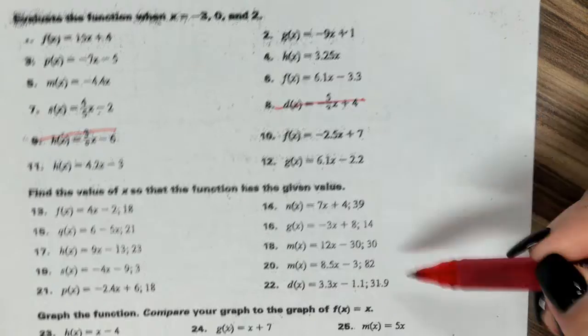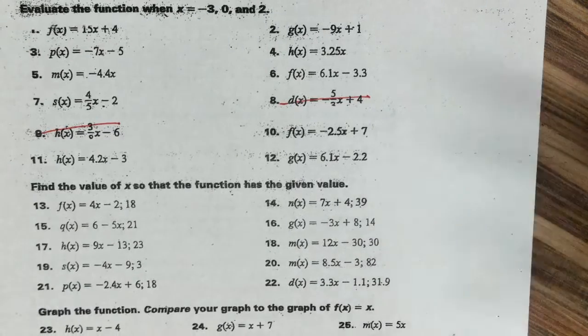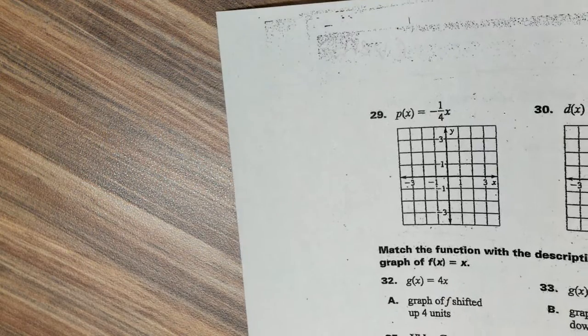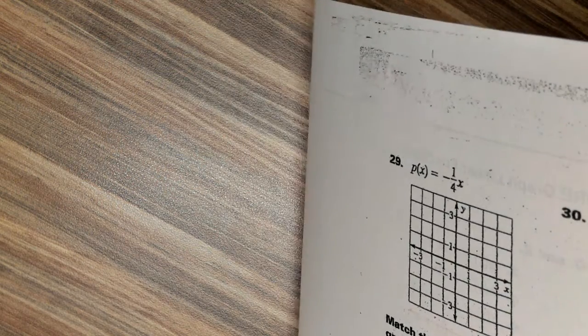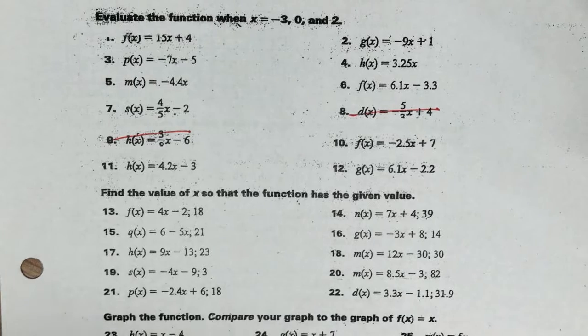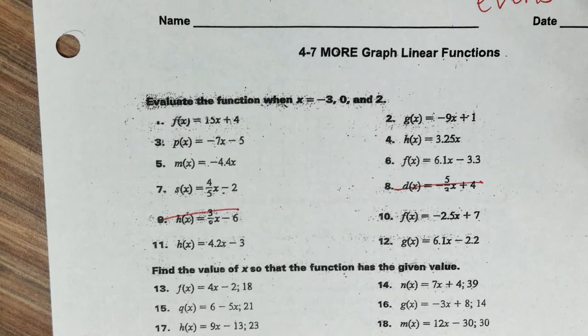So that's the whole right side of the page at the top, and then through the whole page you only have to do evens. I think you can read everything else. All right, so let me do one example with you from the odds to make sure y'all are good. Number 1 says evaluate the function when x equals.